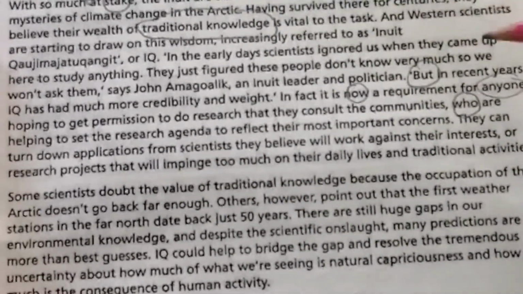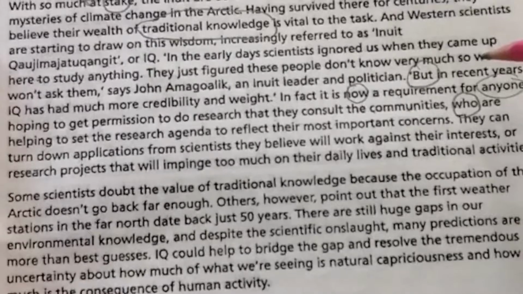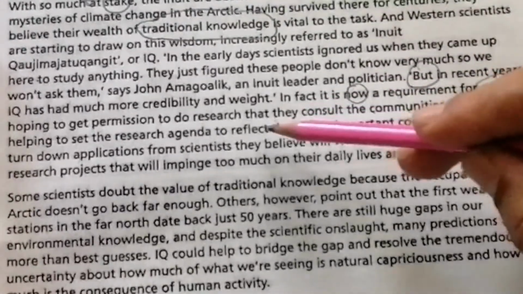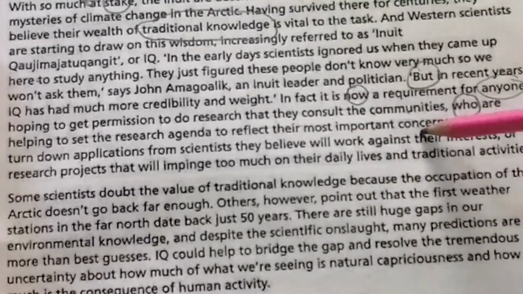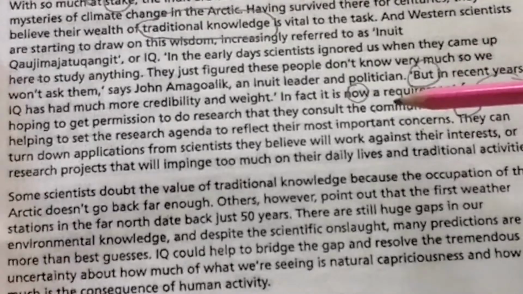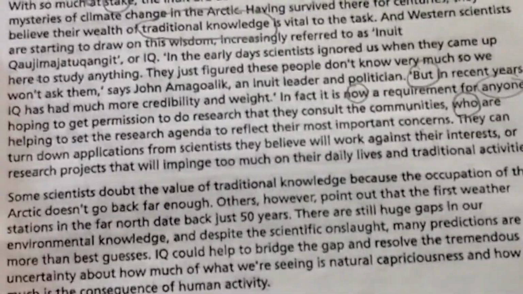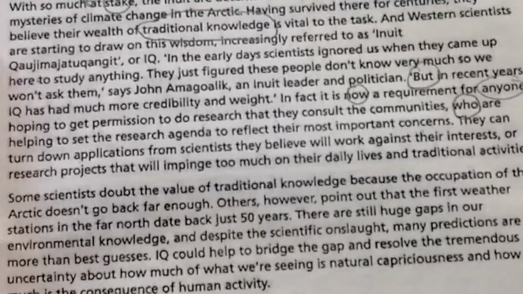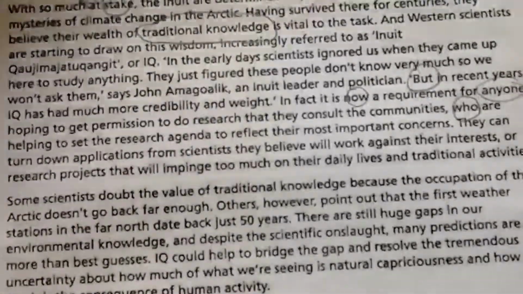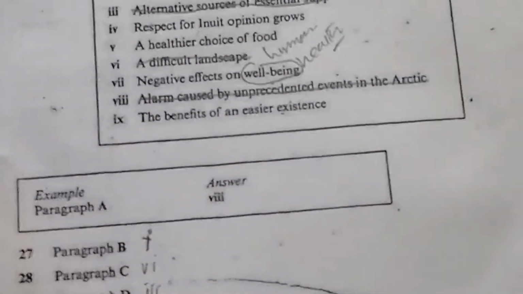It means that the Inuit tribe are now helping the outside researchers to set a research agenda to reflect their most important concerns, and in that research agenda the Inuit tribe represents their problems. So it means that in every matter nowadays the opinion of the Inuit tribe is asked. So let's find the answer of this question.